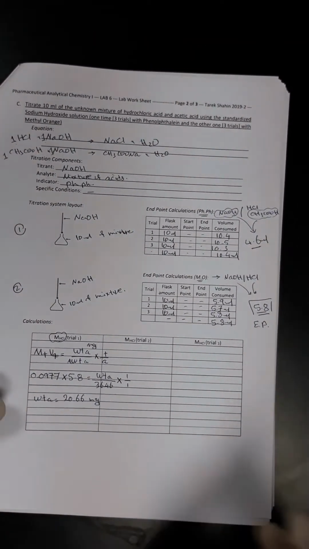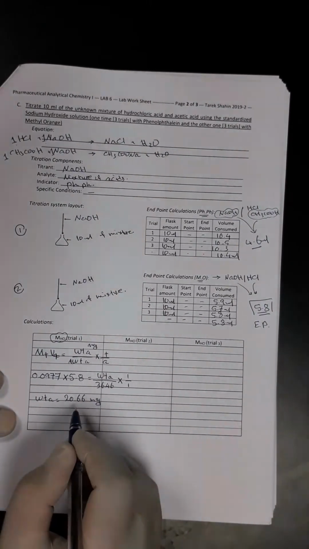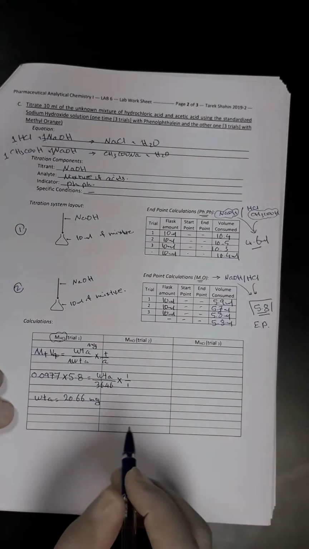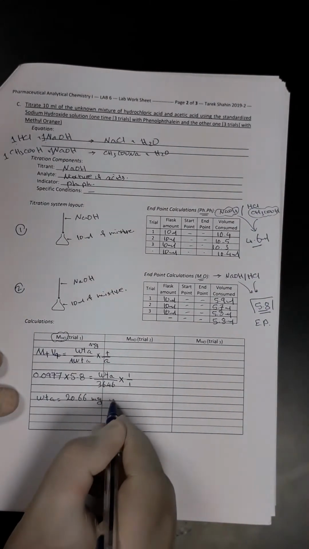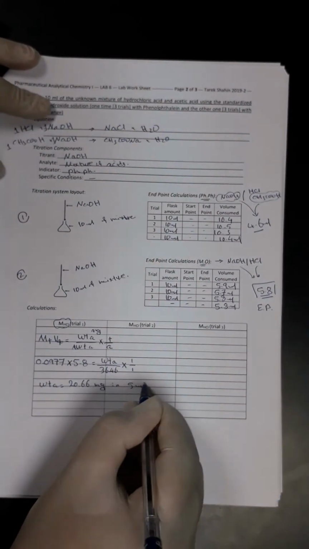Now we will go to the last step, which is the determination of the molar concentration. So we will convert this weight from milligrams into number of moles. We have 20.66 milligram present in the total amount of the sample, 5 ml of the sample.